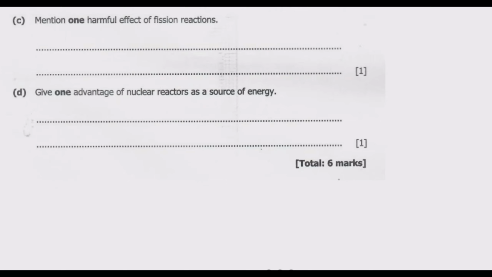Mention one harmful effect of fission reaction. If you look at the effect, you notice that during this process there is radiation.